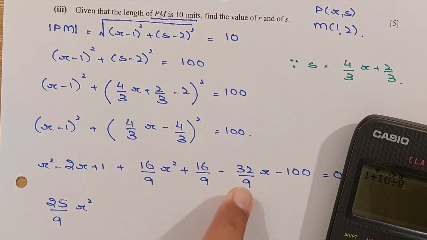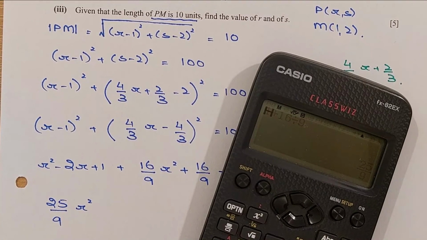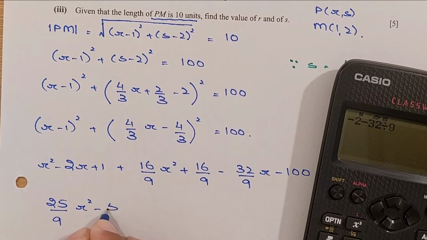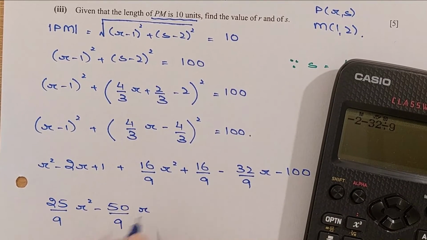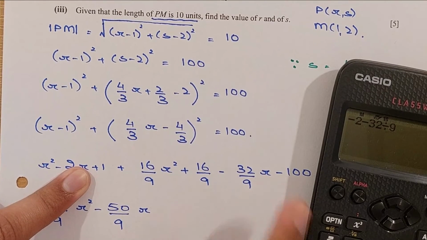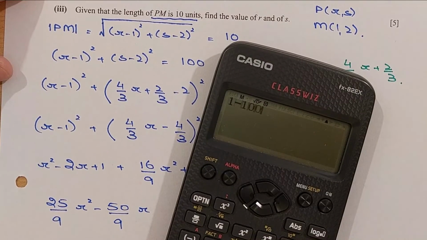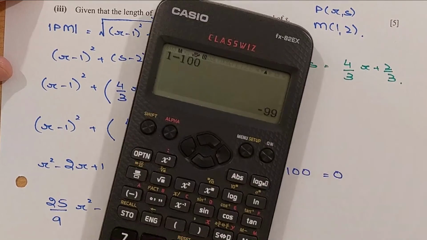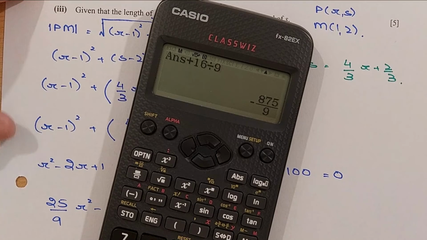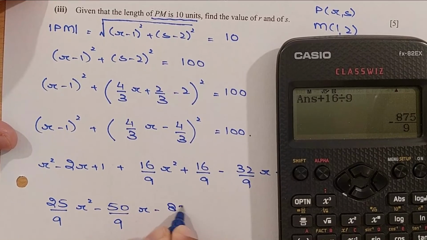The r terms are minus 2 minus 32/9, which is minus 50/9 r. The constant term is 1 plus 16/9 minus 100. So 1 minus 100 and then plus 16/9 is minus 875/9. This equals 0.